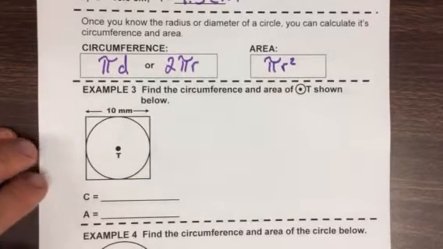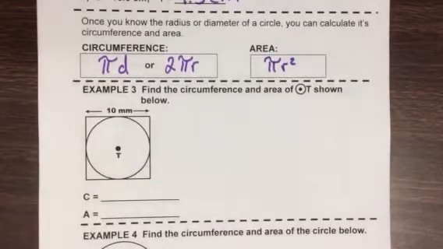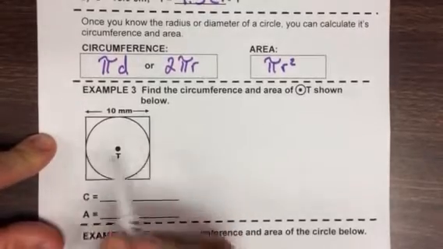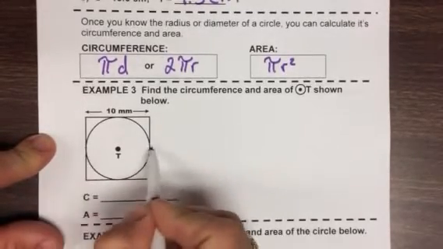Looking down below, example number 3. Find the circumference and the area of circle T as shown below. As you look at that, the first thing you have to do is determine, do I know a radius or a diameter? If you don't know a radius or diameter, you can't go any farther. Lucky for us, if you notice this square on the outside, it touches in two places.